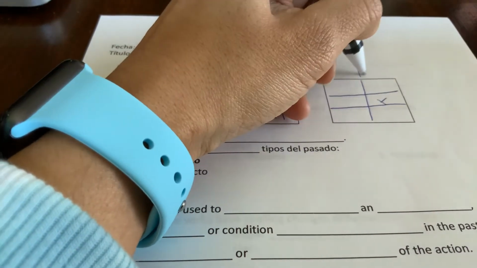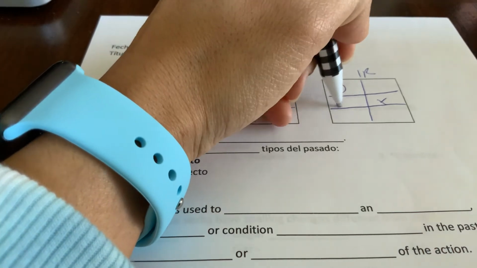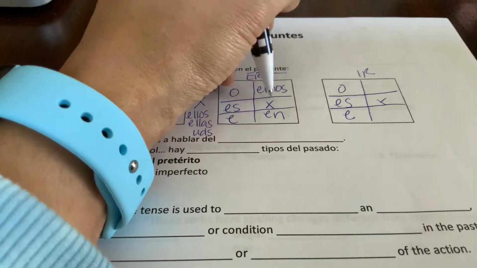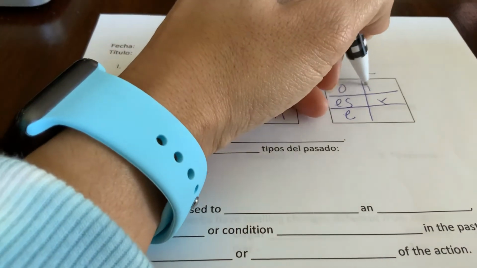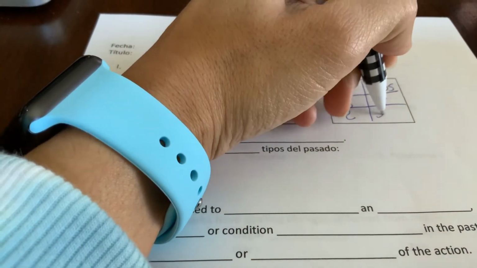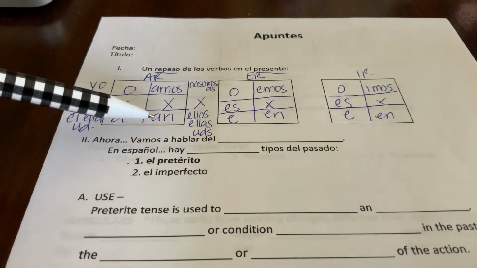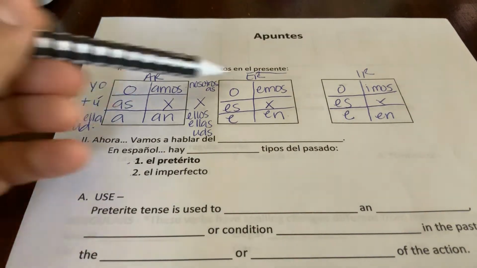these are going to be our IR verbs. So we have o, es, e. They practically mirror these right here. They copy, except for this form right here. Remember, this one is imos, en. Don't forget these. Those need to go in the files in the back of your mind forever and ever and ever, okay?